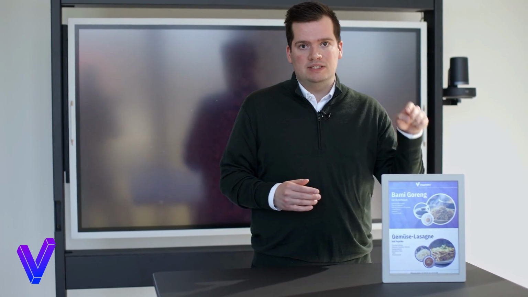The big advantage of this for e-paper is that it only uses power when the image changes. When the image is static, no power is needed. And now, let's take a look at what application scenarios this makes possible.